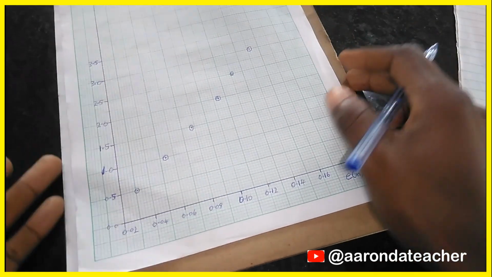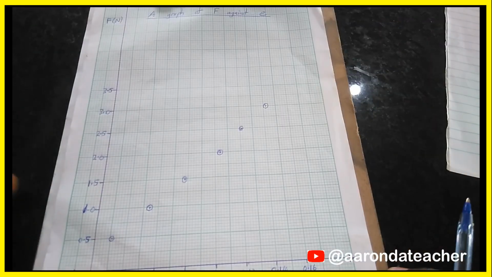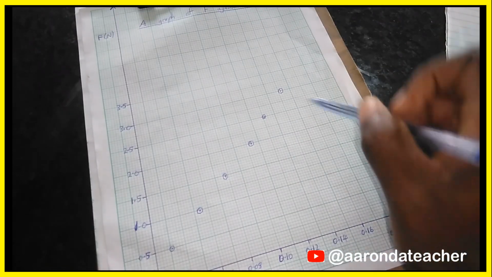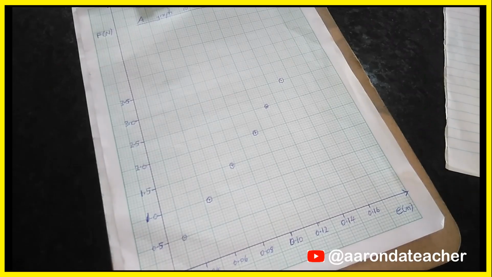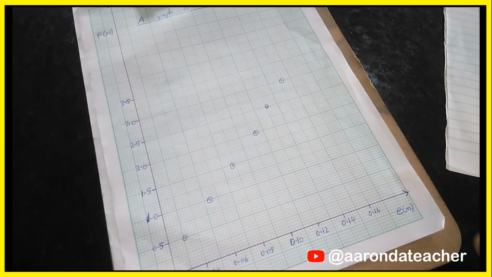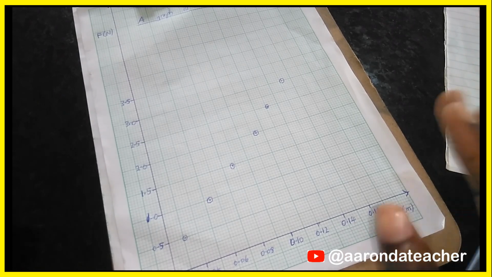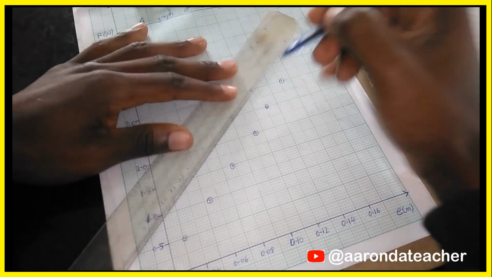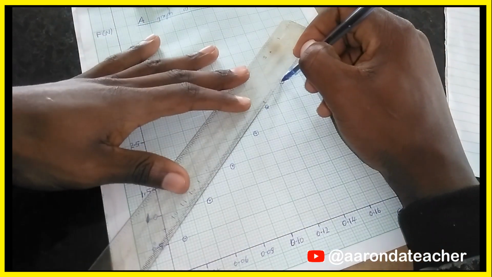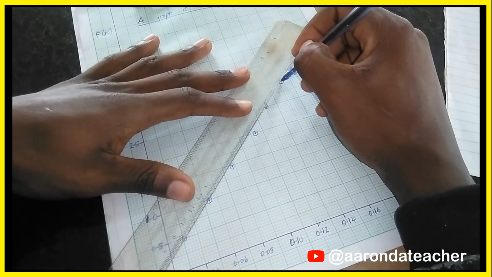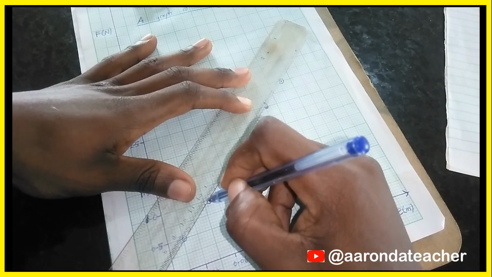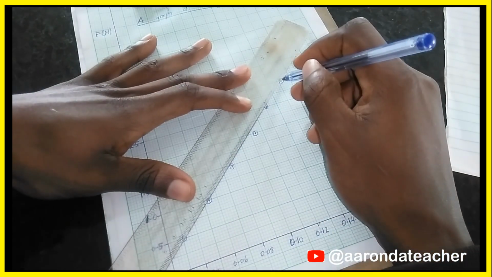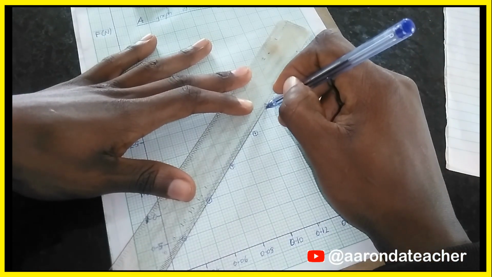How do I get the line of best fit? When it comes to getting the line of best fit, we are going to divide these points into equal parts. Let's say we are going to draw the line in such a way that it leaves equal points on either side of the line. For instance, if I put my line to pass through this, it is going to pass through this, but I have to fix it such that it passes very well.